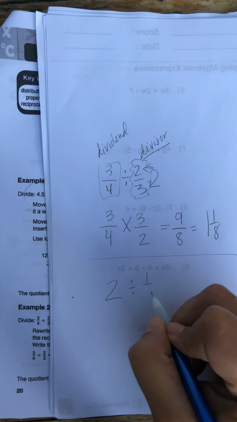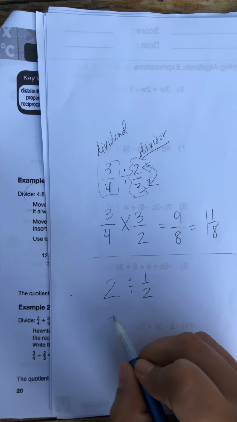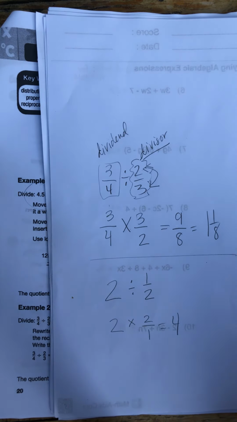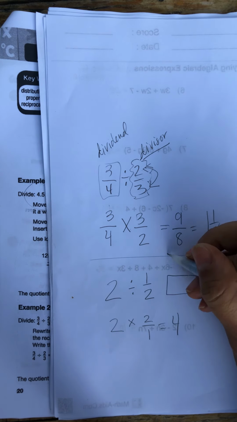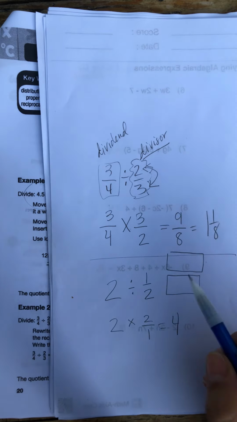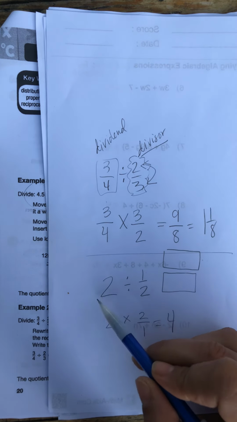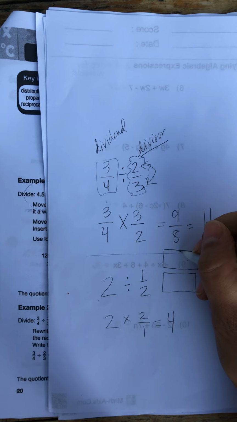2 divided by 1/2. So why it works to say, okay, 2 times 2 over 1 equals 4. I'm going to draw you a picture to show why that works. If I have 2 whole candy bars, and I want to see how many times I can break that candy bar into halves, or how many halves I would have out of these 2 candy bars, I take the whole, this is one whole, this is the second whole, and I split it into half.